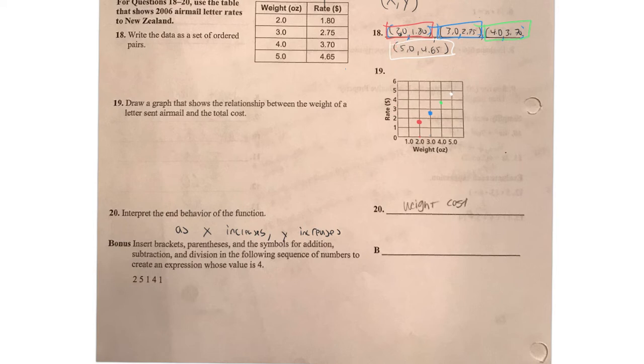But since this is not labeled x and this is not labeled y, what we should actually say is, as the weight increases, the rates increase. That's what the teacher wants for quote unquote end behavior. What's happening to this as we go to the right?